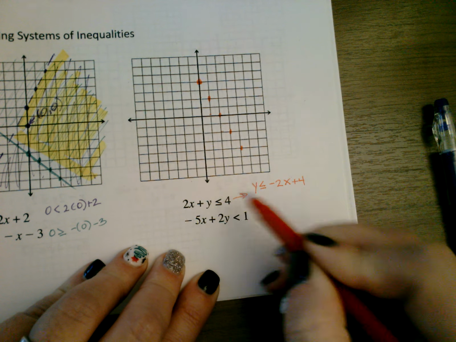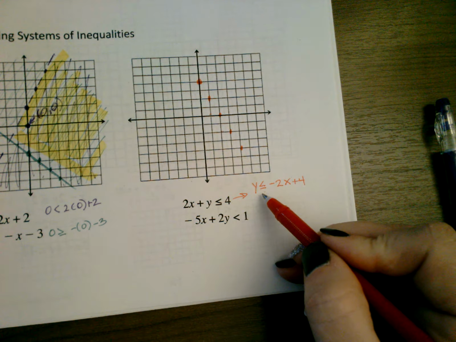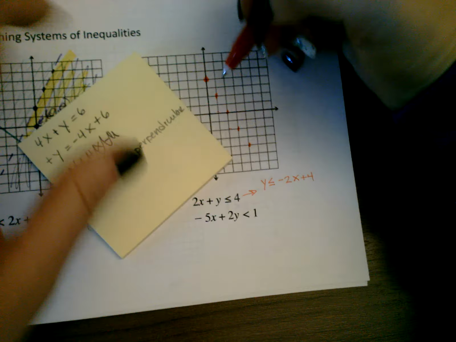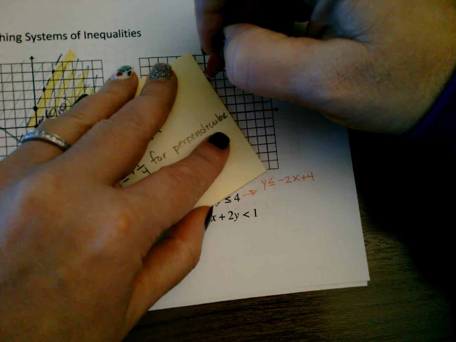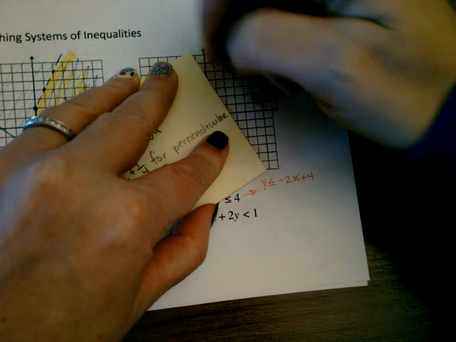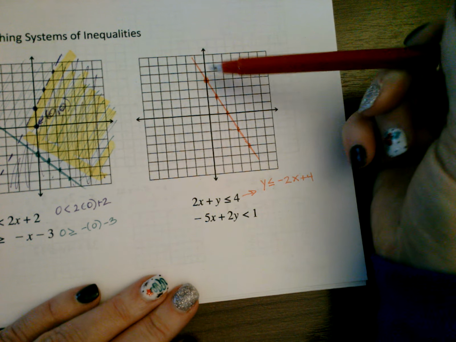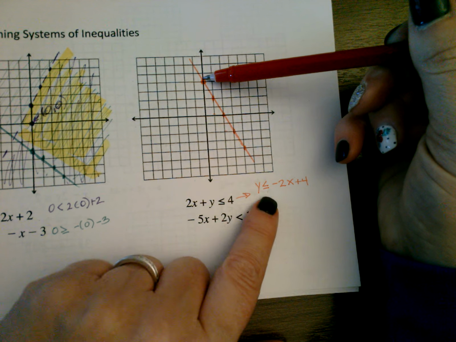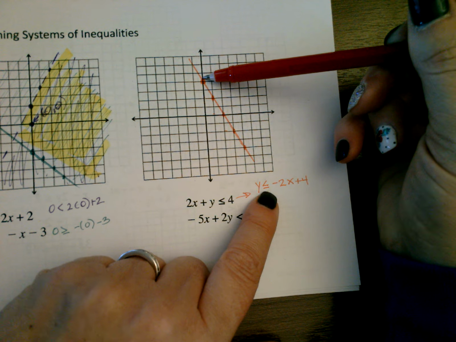Then I'm going to ask myself and pay very close attention to the sign. Would I have a solid or a dashed line? This one would be solid, so I'm going to make it nice and solid. Putting my pen at the y-intercept, I need all y's less than that, so I would shade below because if this is 4, that's 3 and 0, etc.